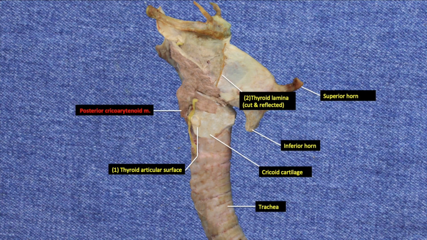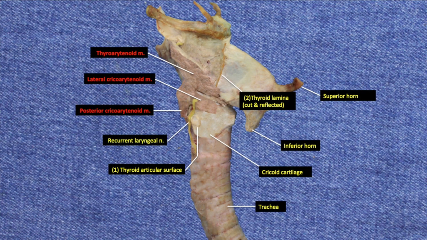We again see the posterior cricoarytenoid muscle, this time from the side, and two new muscles, the lateral cricoarytenoid and the thyroarytenoid. The lateral cricoarytenoid adducts the vocal cords. The thyroarytenoid loosens them. Makes you speak in a deeper tone. And now look at the location of the recurrent laryngeal nerve, just posterior to the thyroid articular surface. This is an important clinical relationship for otolaryngologists.